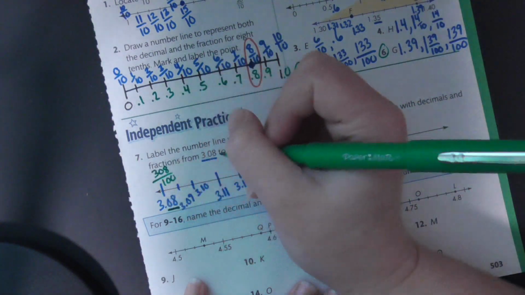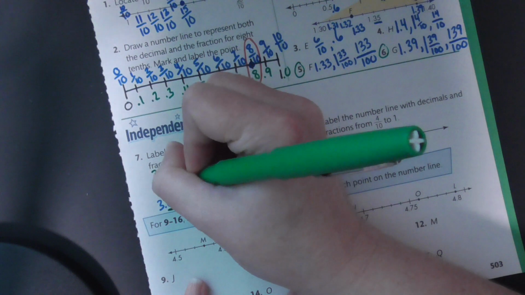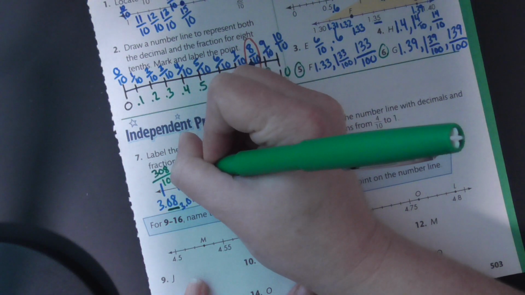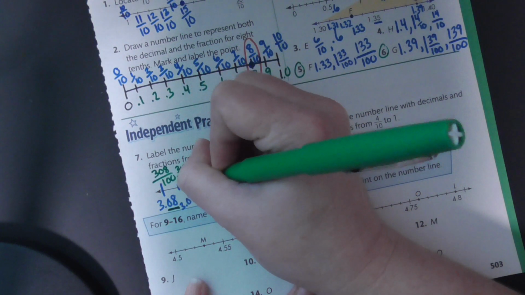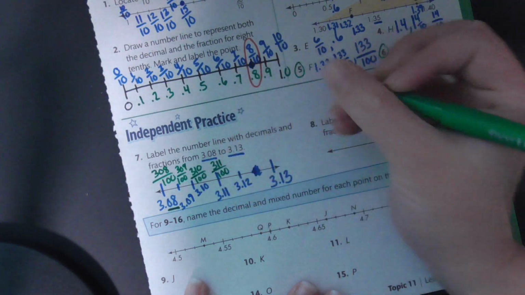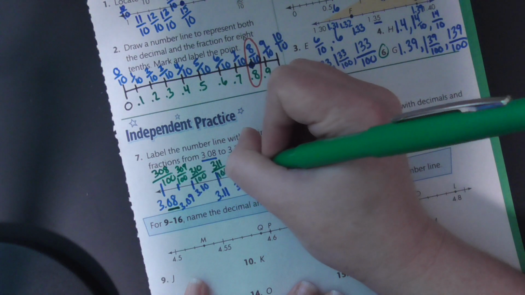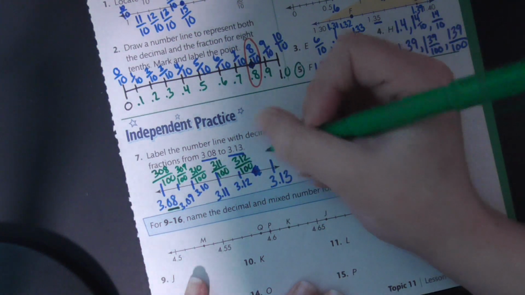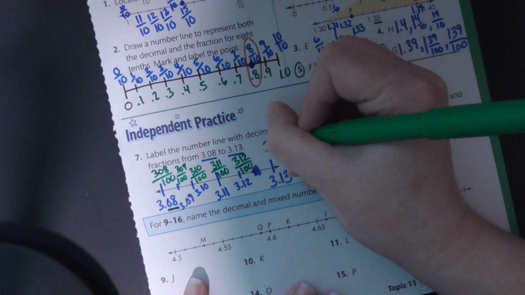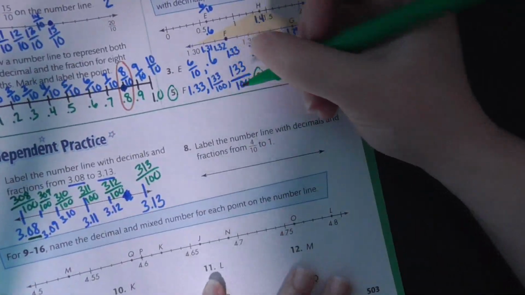Okay, so then 309 over 100, 310 over 100, 311 over 100, 312 over 100, and then this one's going to be 313 over 100.